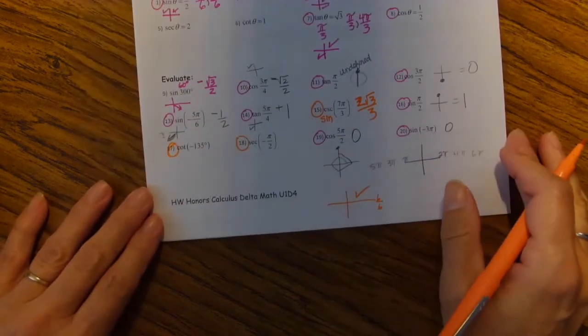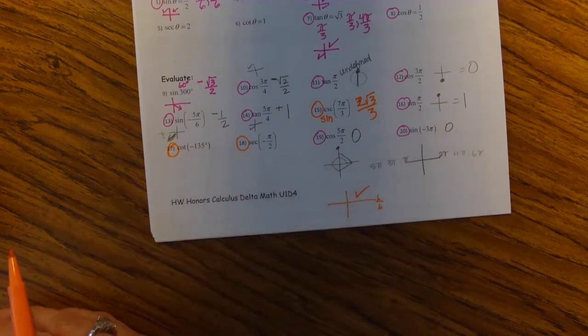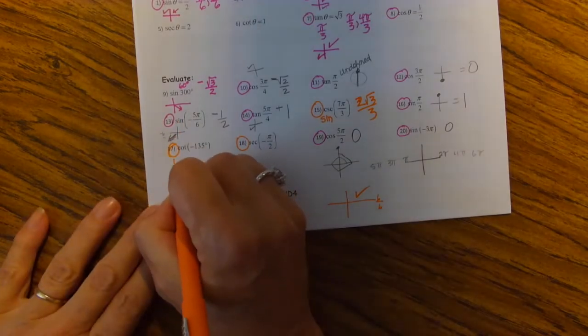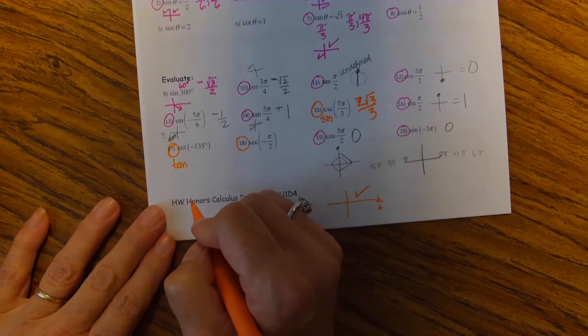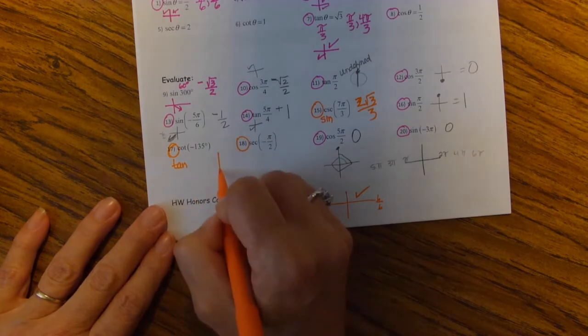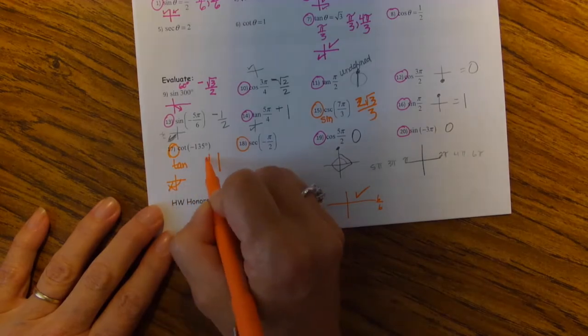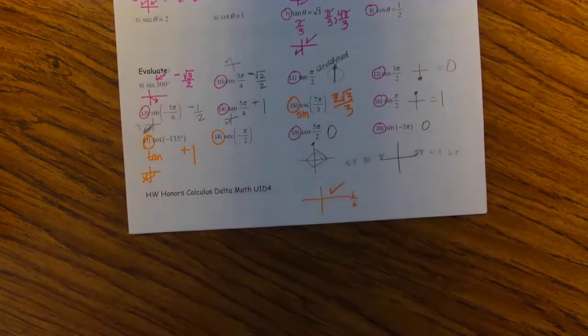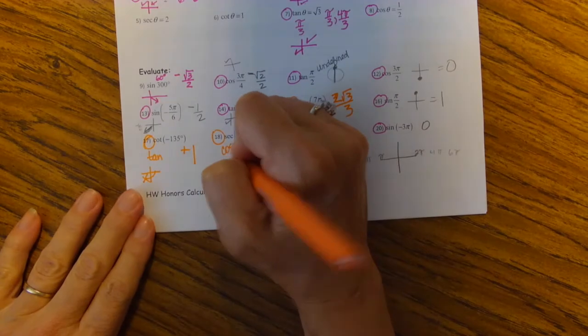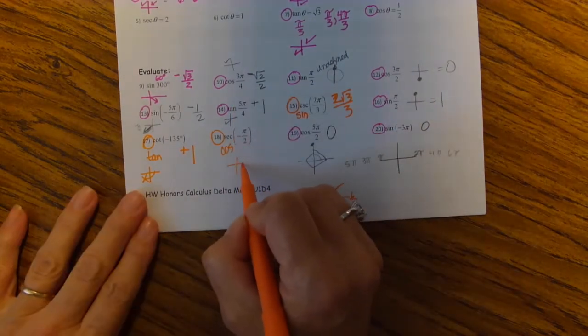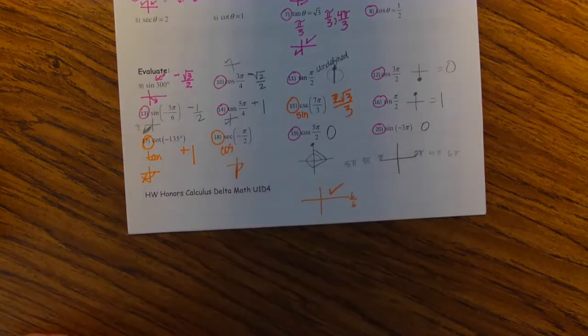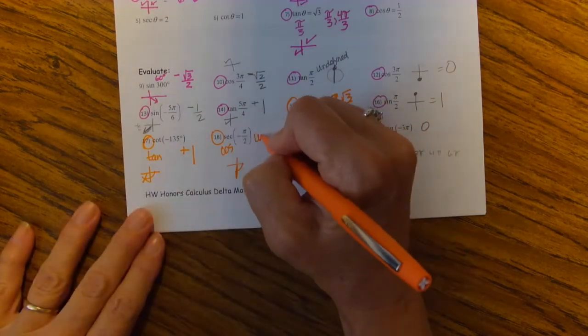Y'all are like professionals. Cotangent of negative 135. I'm going to think tangent. 135 is a 45. What's tangent of 45? 1. What's 1 flipped over? 1. Now I got to figure out where it is. 135 would be here, and it's positive. Secant. I don't know secant. What should I do? Cosine. What's cosine of negative pi over 2? 0. What's 0 flipped over? Undefined.